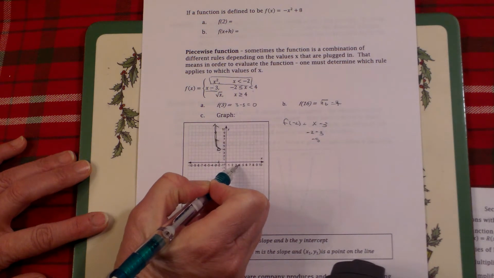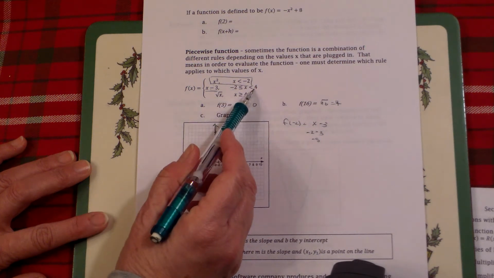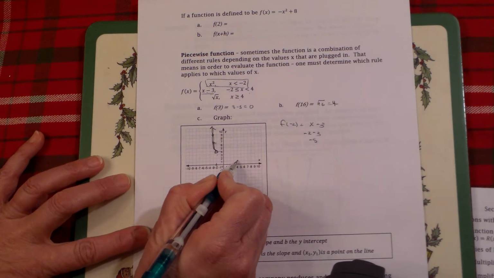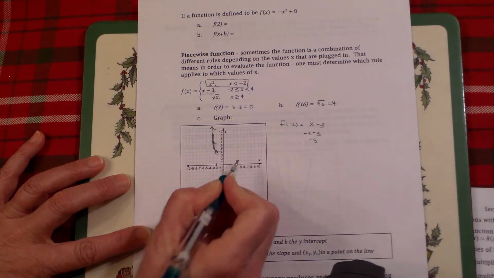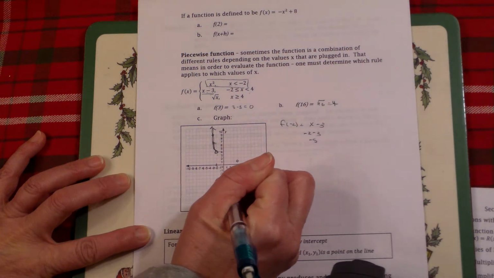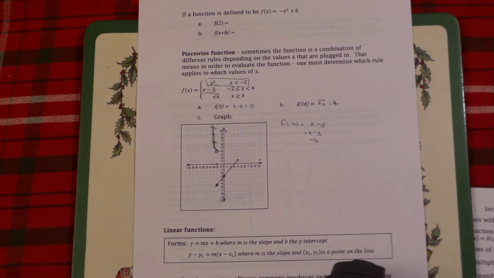And it's going to be that line up until we get to the number 4 on the x-axis. And when we get there, again, we're not allowed to plug 4 into that function. But if we did, we know that we would get a value of 1. So we're going to put an open circle there, and that's where our line is going to terminate. So that's the second piece of our function.